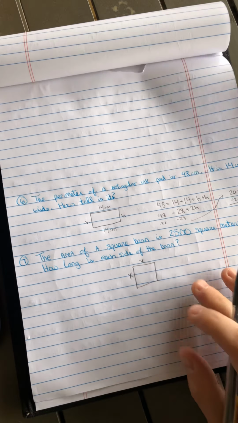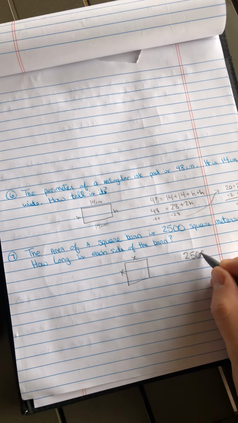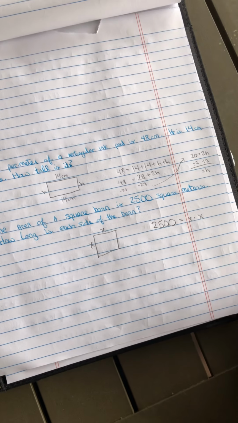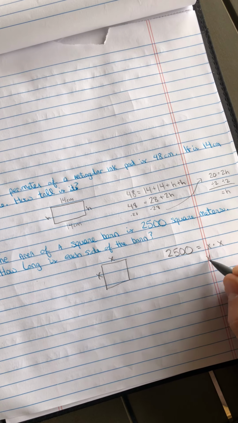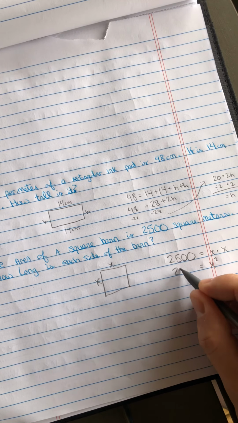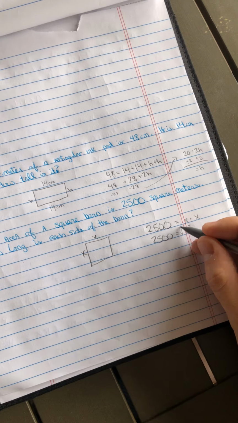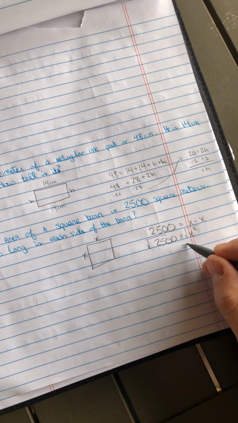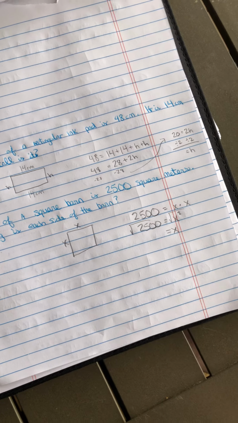So the way you figure it out is if this is the area and you multiplied 2 of the same numbers together, that means you got x times x, so it gave you x squared, not 2x, because you didn't add them, you multiplied them. And then you got 2,500. So to get rid of the x squared, you square root. So square root the 2,500, and you'll get your answer.